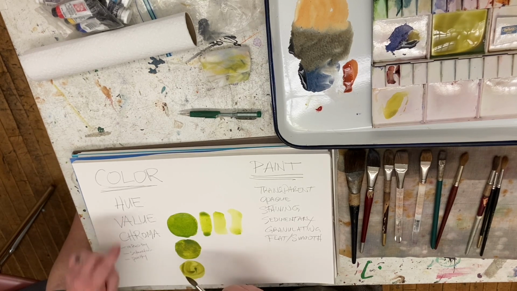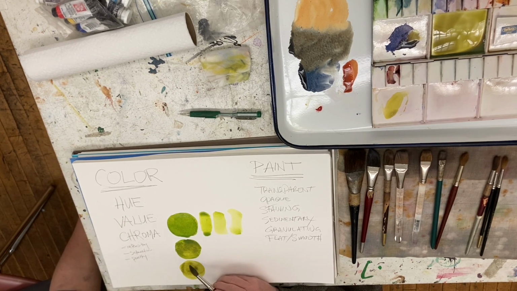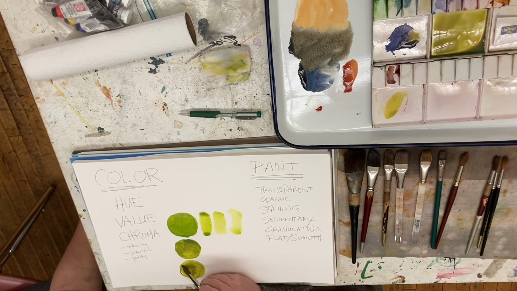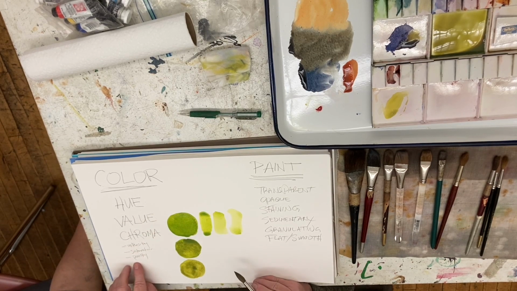Its hue, the chroma is getting duller. All I've added is a gray. I haven't changed the color so much. I have changed the color, but I'm making it duller, less intense, less pure, less saturated.